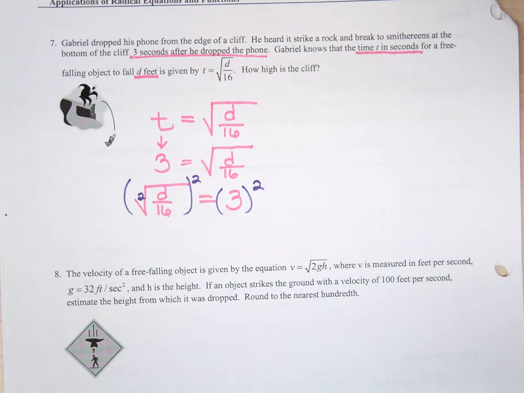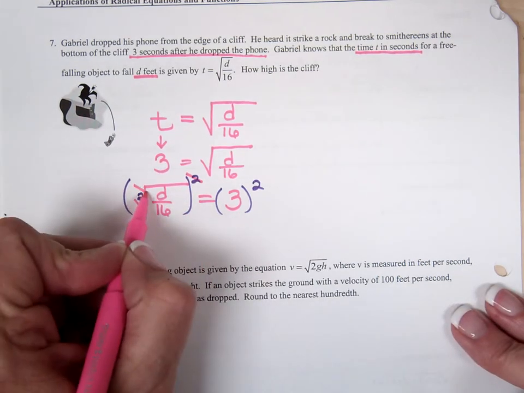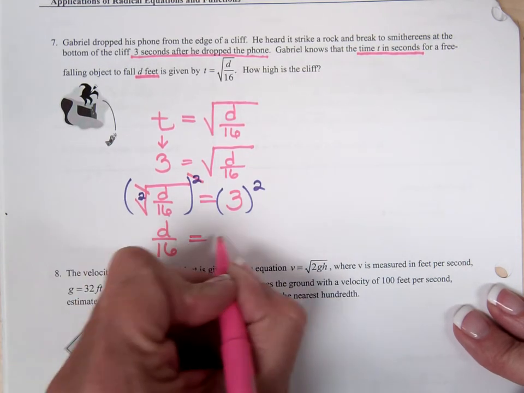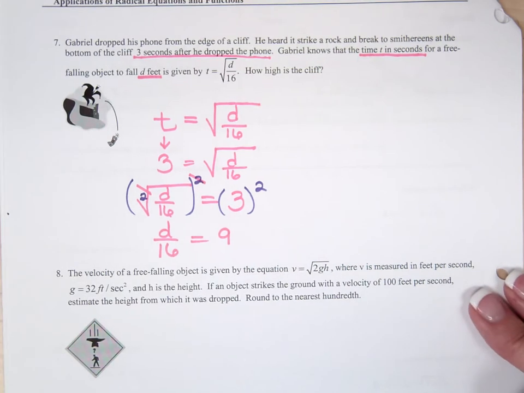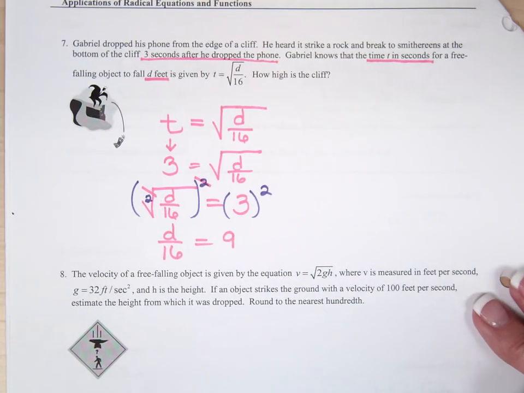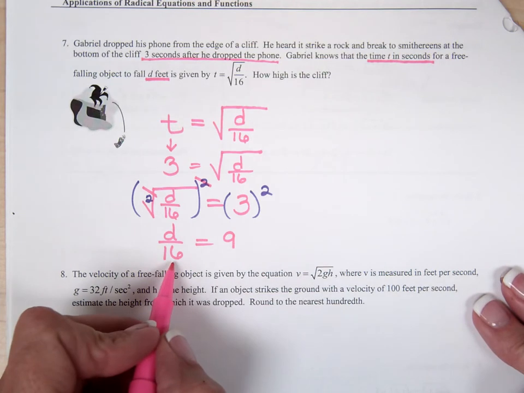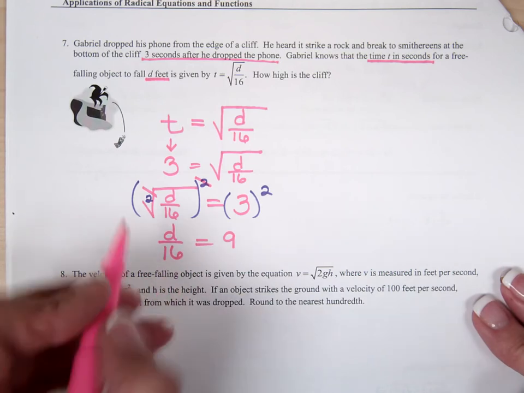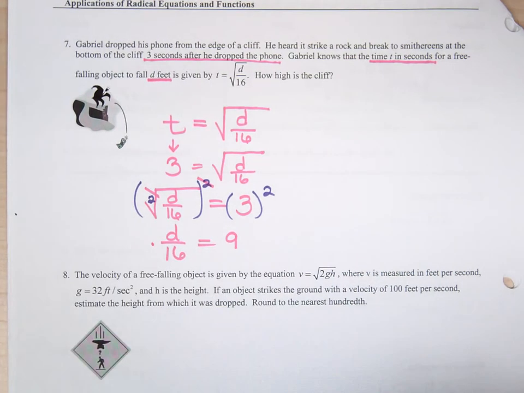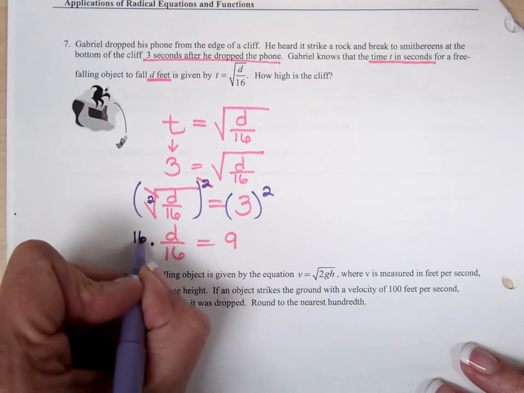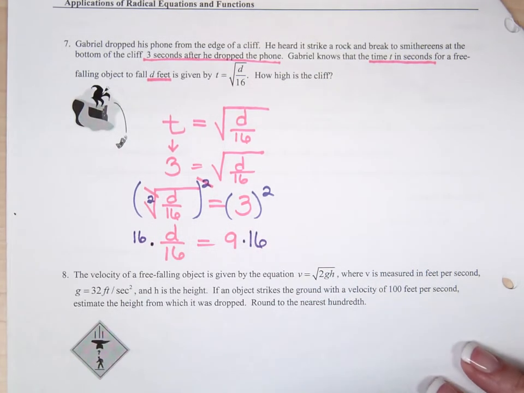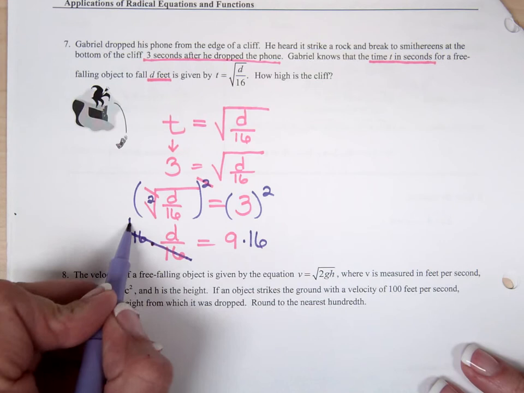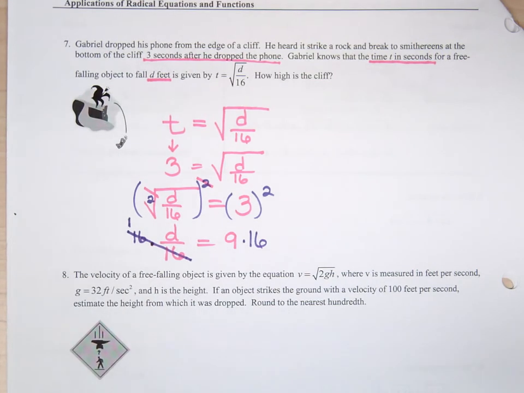And then on the left, the 2 and square root will undo each other, so we get d over 16 equals 9. So now you have to use your knowledge from chapter 6. Anytime I'm solving a fraction, I have to do the opposite. So what's the opposite of divide by 16? It would be multiply by 16, right? So multiply by 16, multiply by 16. We called it multiplying by the common denominator. So the reason we do the opposite is so that will become 1. And we have our d alone now.